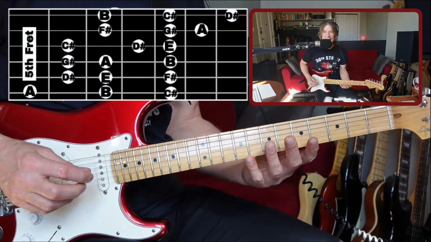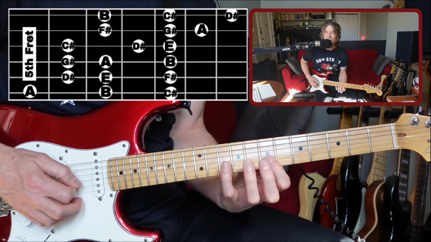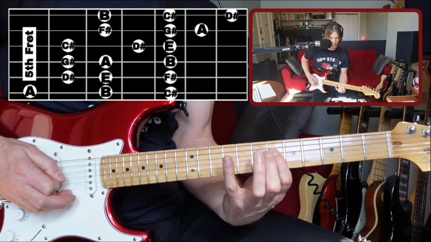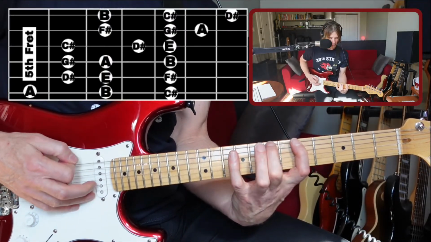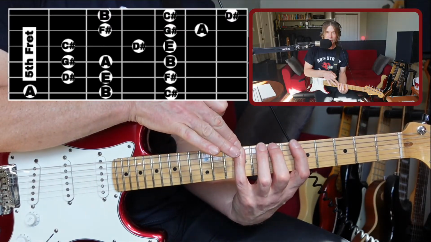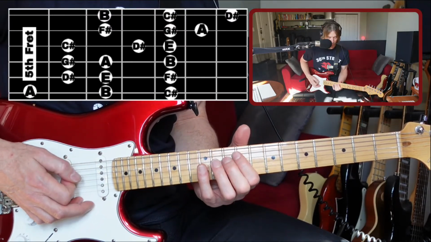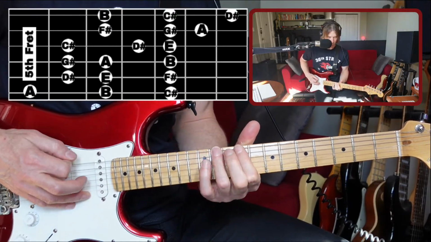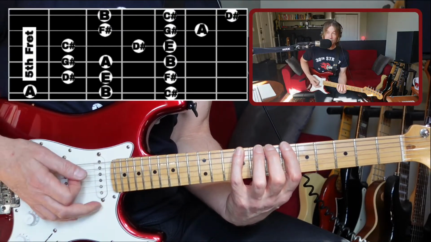Here's an A Lydian position. Look where the C sharp is here. It's on my pinky. Normally I wouldn't have my pinky on the C sharp, I'd use my pointer, but now I have my pinky playing it.